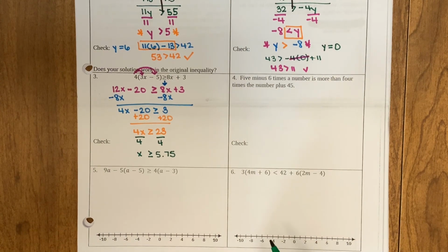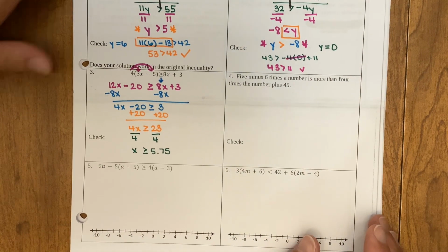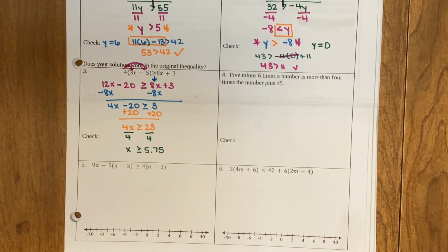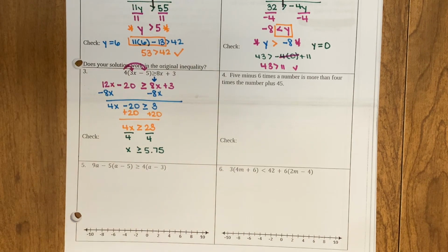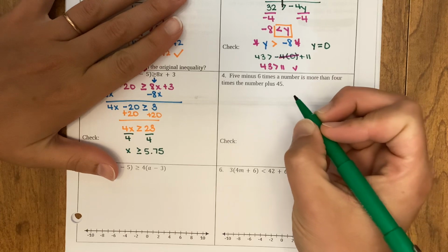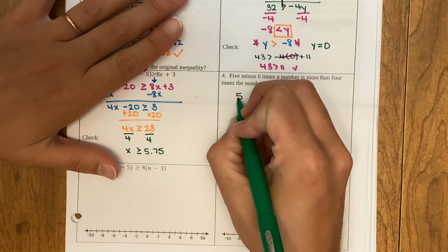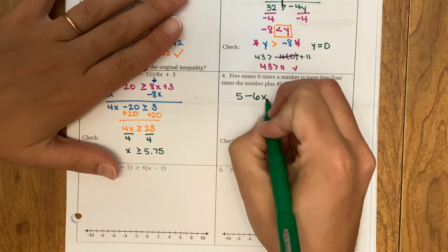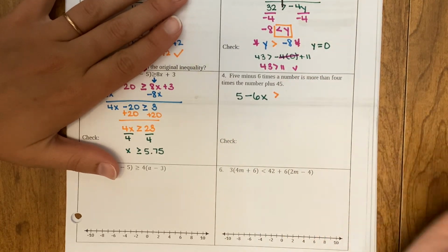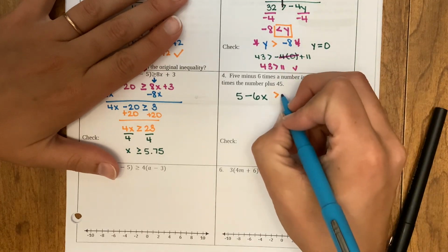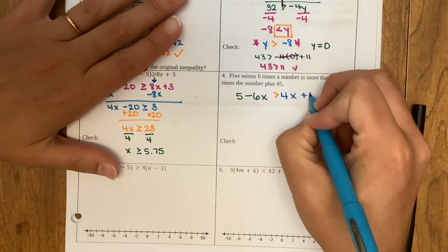Okay, so let's look at this written in words. So it says 5 minus 6 times a number is more than 4 times the number plus 45. So I have 5 minus 6 times a number is more than 4 times the number plus 45.